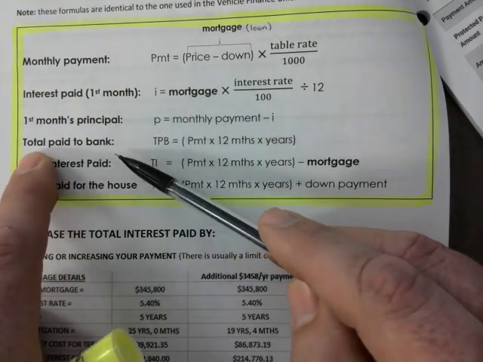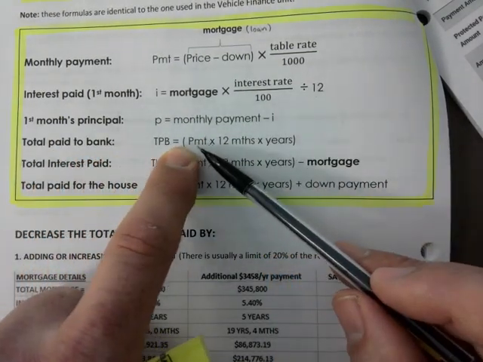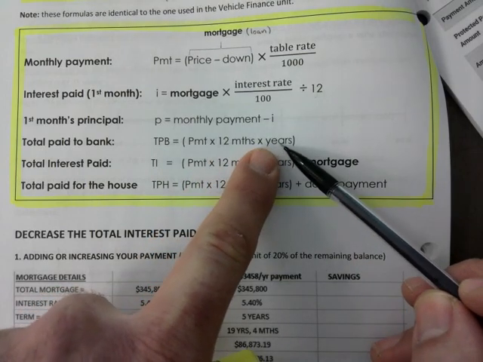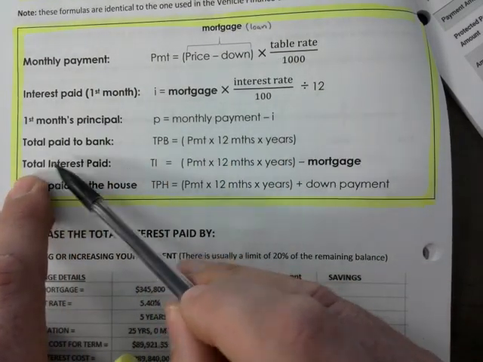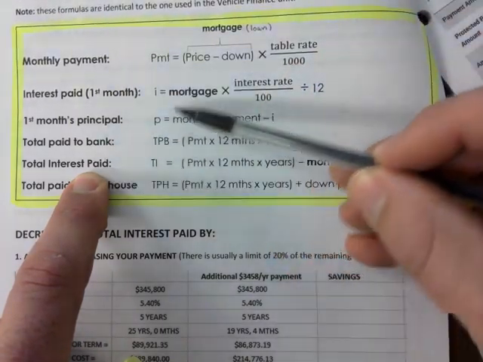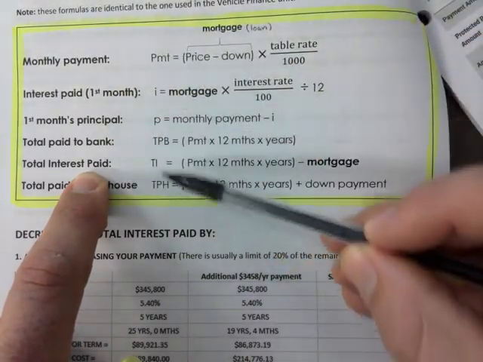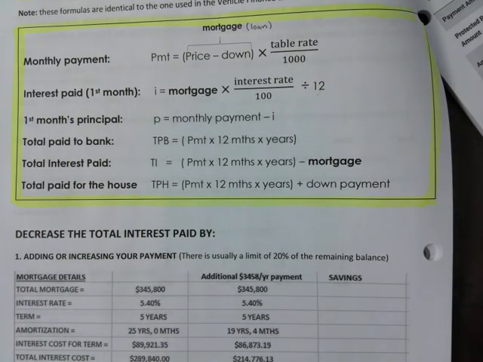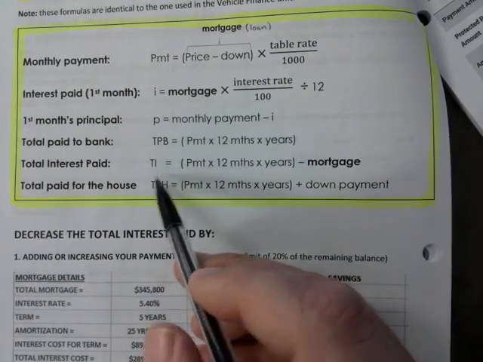Okay. Total paid to the bank. You take your payment times 12 times years. This is TI, total interest paid. I would strongly encourage you to put these in front of whatever letters I have here, because I have a feeling some of you sometimes forget what these letters stand for.